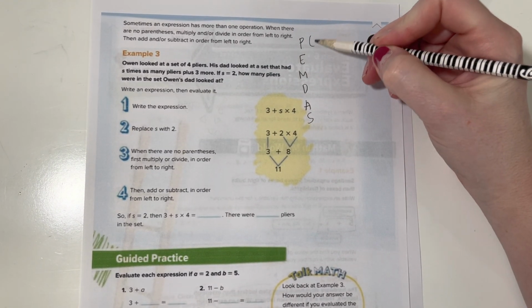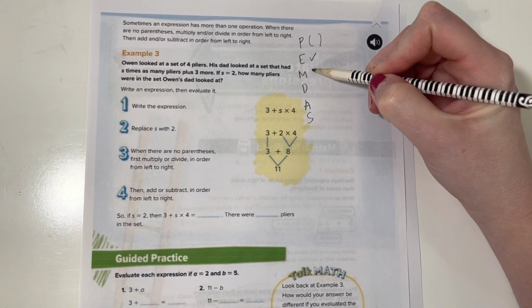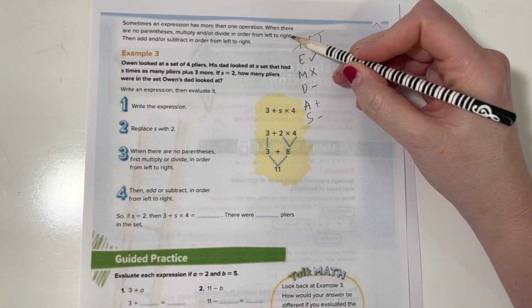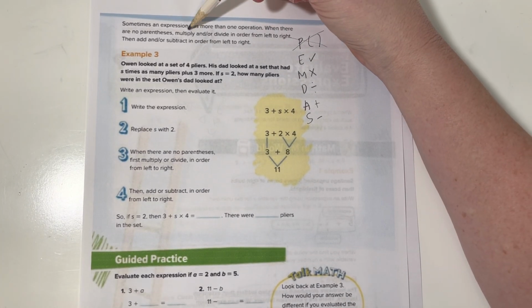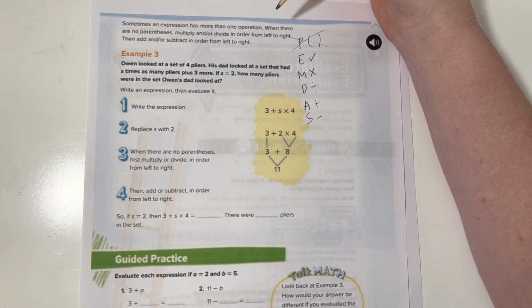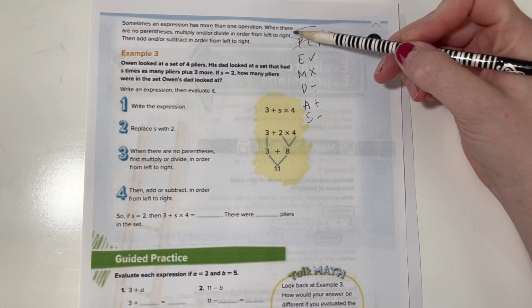It says when there are no parentheses, so you checked, there's no parentheses, make sure you check your expressions. Then you're going to multiply, divide, add, or subtract. Well, if there's no parentheses, multiply and divide in order from left to right. Remember, we talked about this. You just go how you read. Then you add or subtract from left to right. So this is where you've really got to pay attention to PEMDAS.